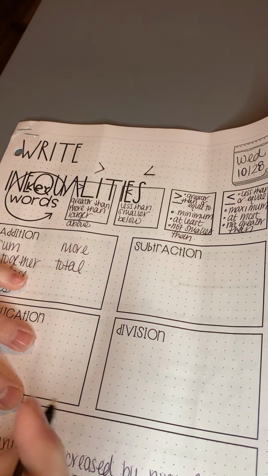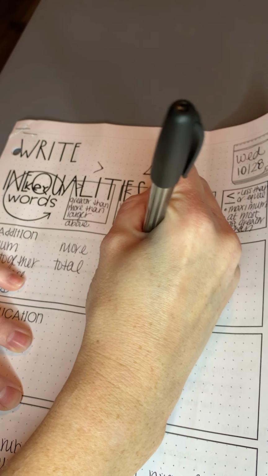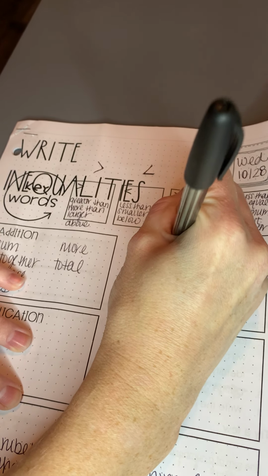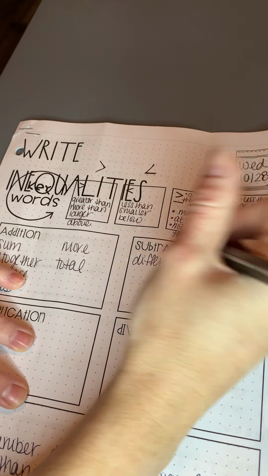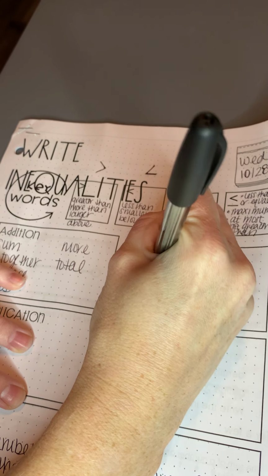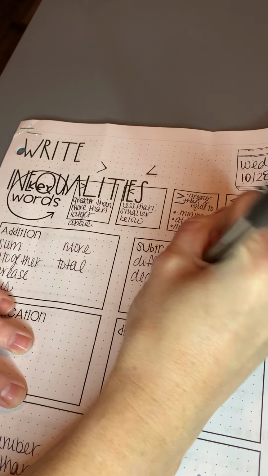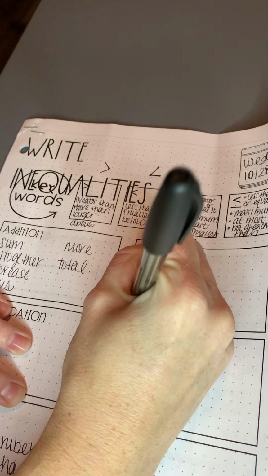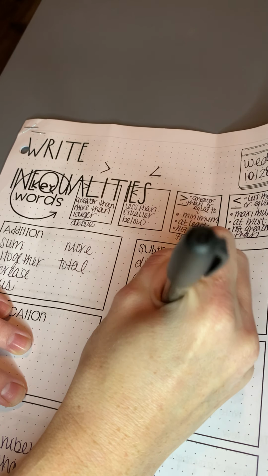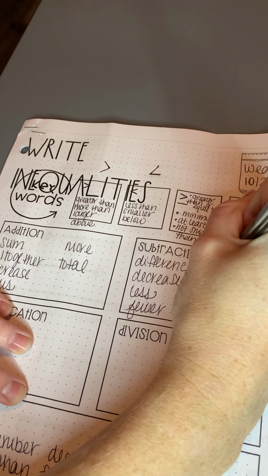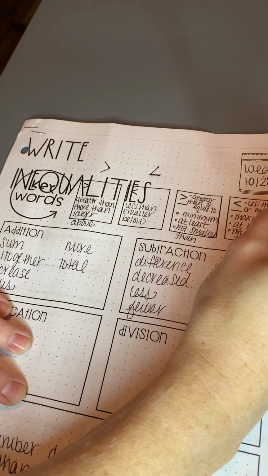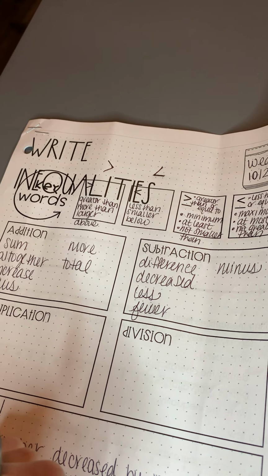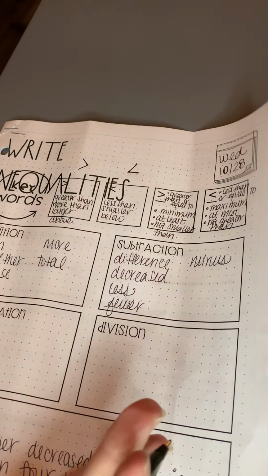Same thing with subtraction. You get a difference, a decrease, less, fewer, minus. You could simply say subtracted.